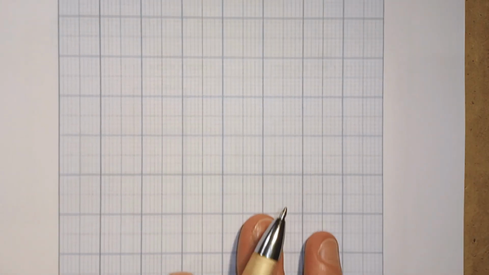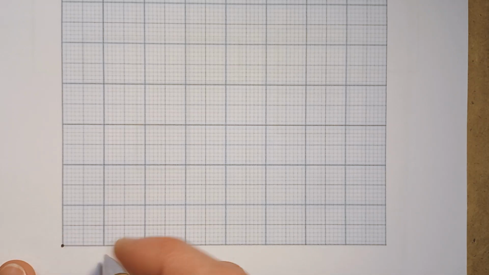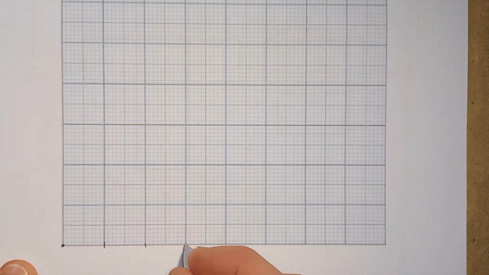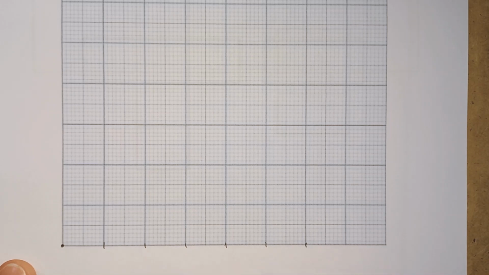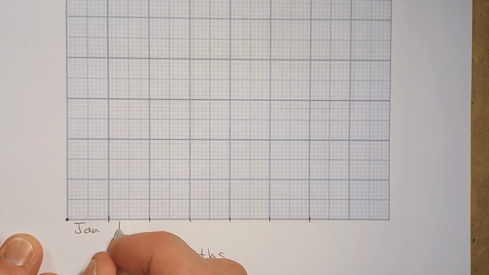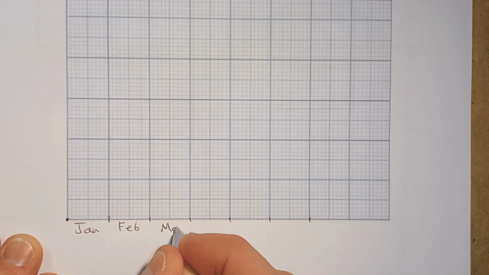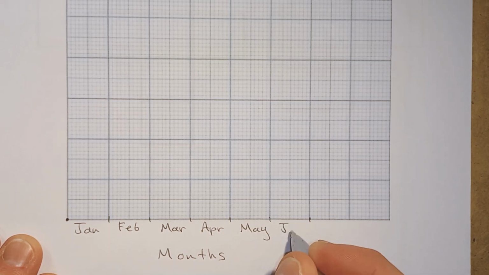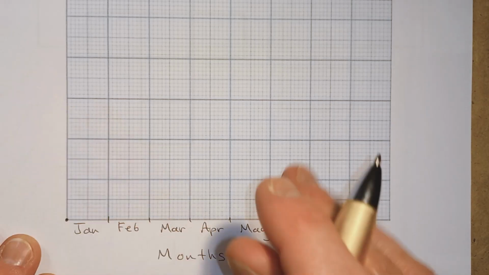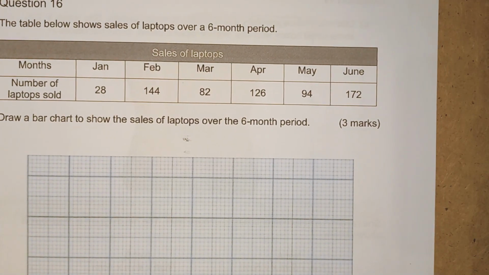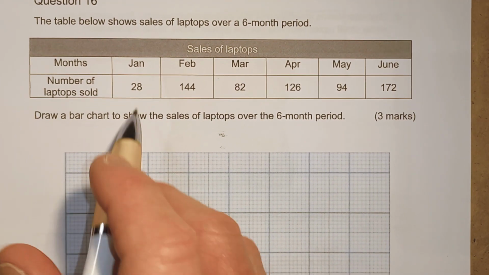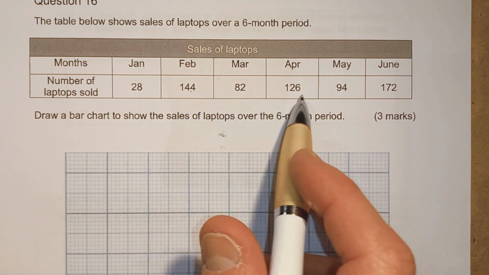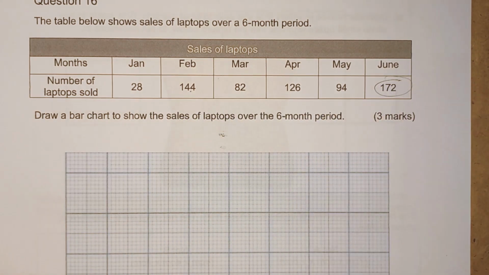So we've got 6 months. So I'm going to start down here and do 1, 2, 3, 4, 5, 6. So this will be my months along the bottom. Jan, Feb, March, April, May and June. Then we're going to work out the scale going up the side. Well, what's the biggest number? Because we need to go at least as high as the biggest number. 144, anything bigger than that? Yeah, 172 is the biggest one.